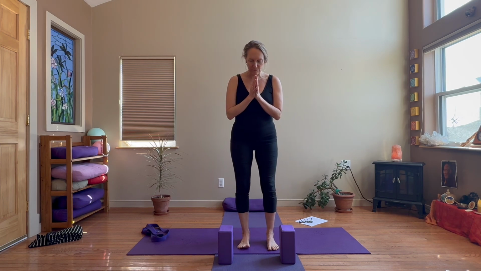All right, let's bring hands together in front of heart. Look down at feet, lift and spread toes, and bring them on down.